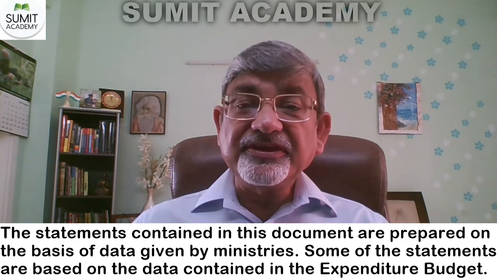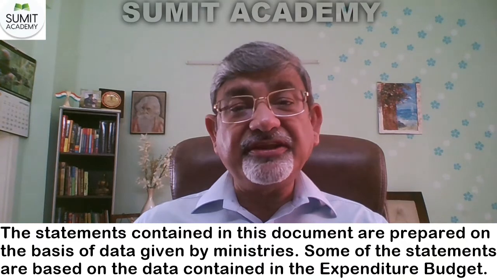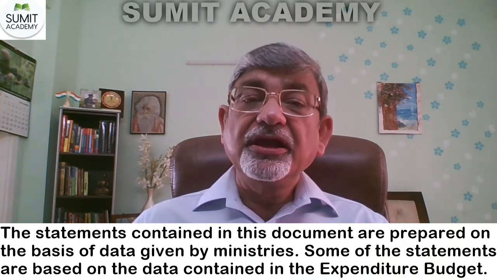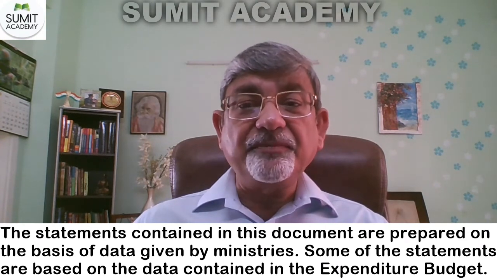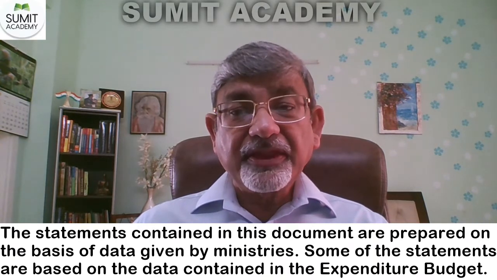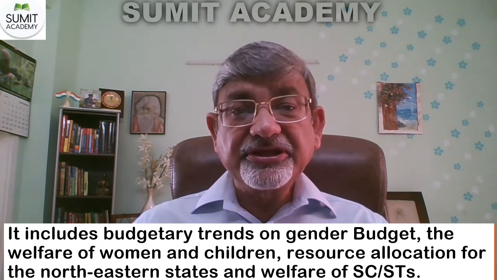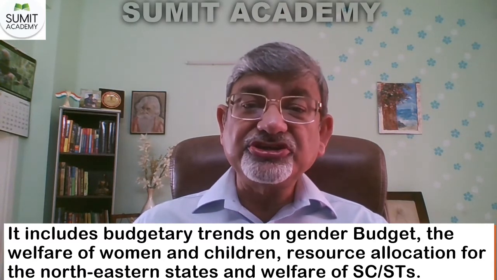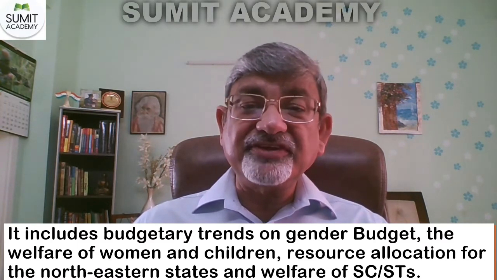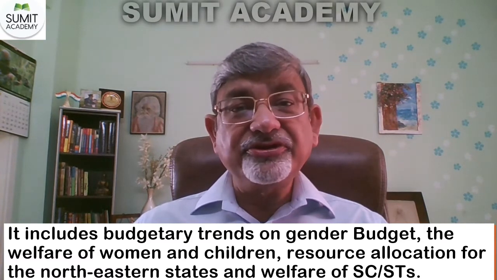The statements contained in this document are prepared on the basis of data given by the ministries themselves. Some of the statements are based on the data contained in the expenditure budget. It includes budgetary trends on gender budget, the welfare of women and children, resource allocation for the northeastern states, and welfare of the scheduled castes and scheduled tribes.